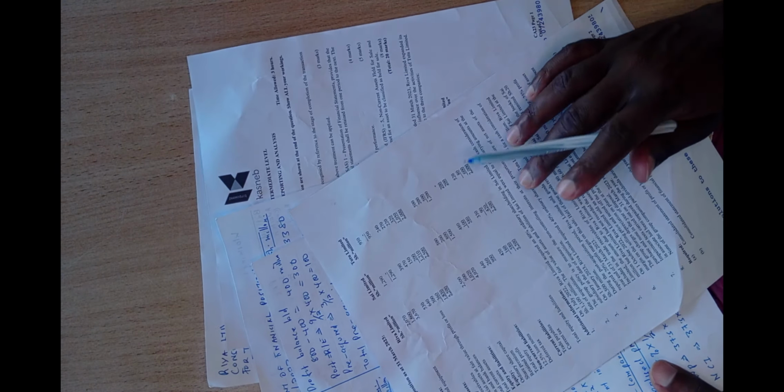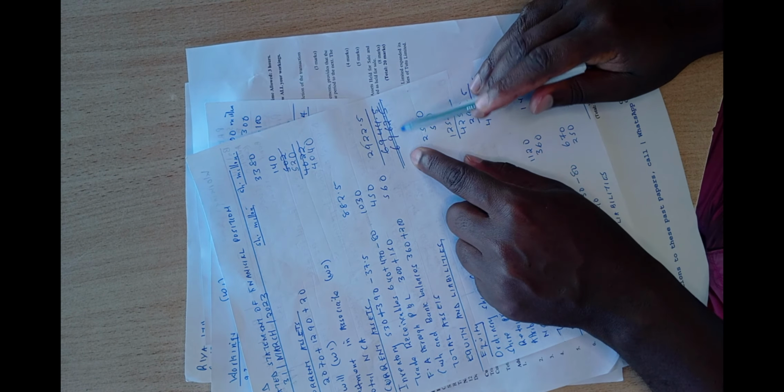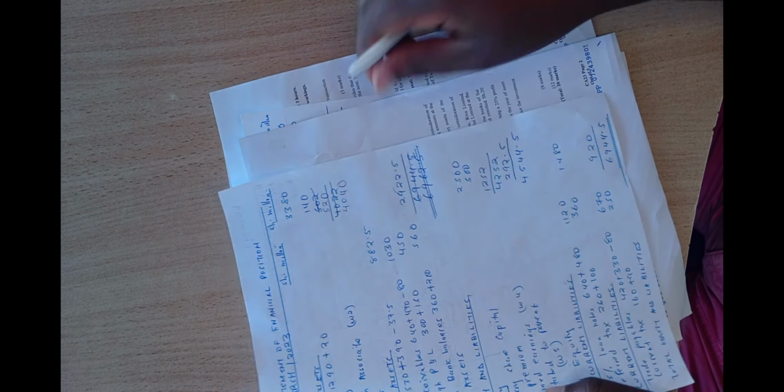Or profit for associate. So I'm coming now to consolidate equity. So total assets are found to be 6962.5 million. When you're consolidating equity, you don't consolidate equity of pre-acquisition subsidiary items.